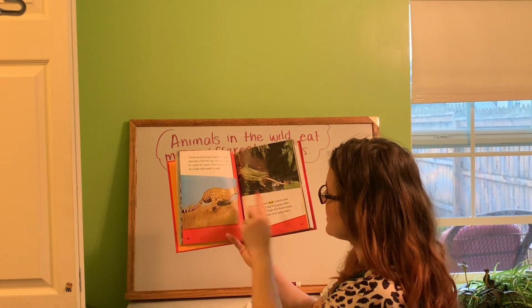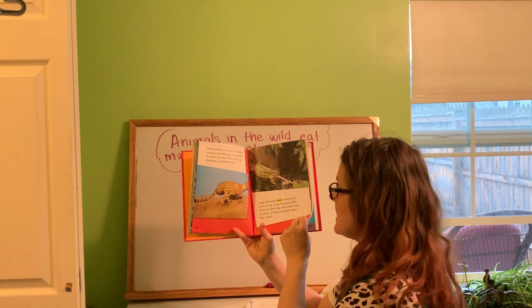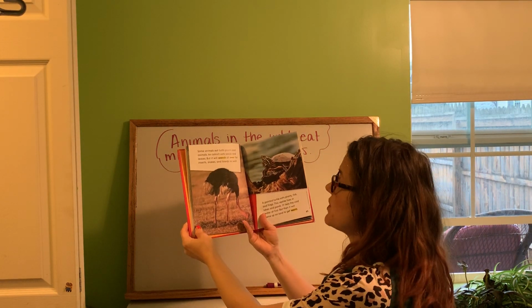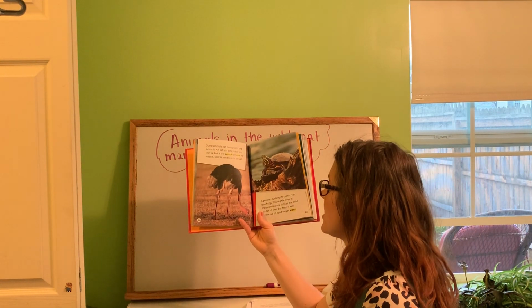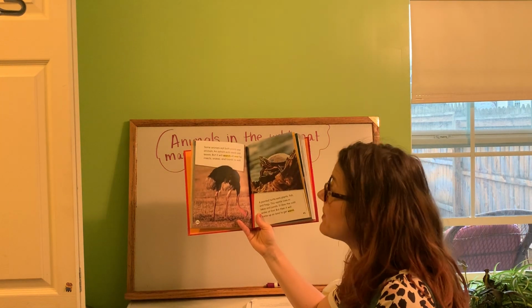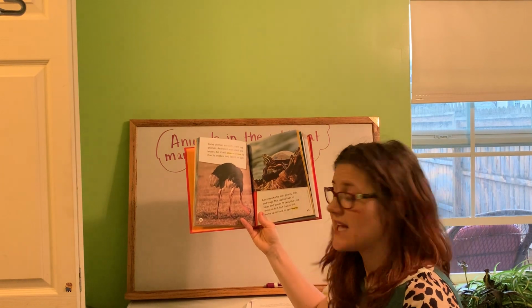So even though these two animals eat meat, the way that they get the meat is very different. Some animals eat both plants and animals. An ostrich eats seeds and leaves, but it will search all over for insects, snakes, and lizards as well.